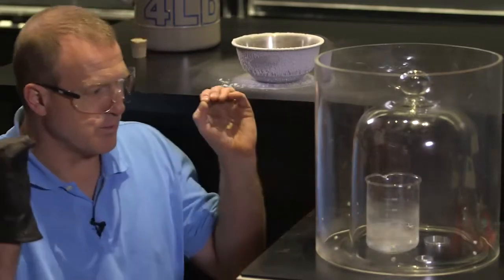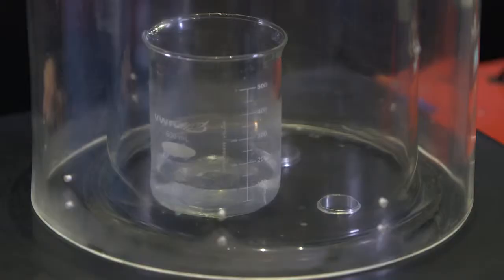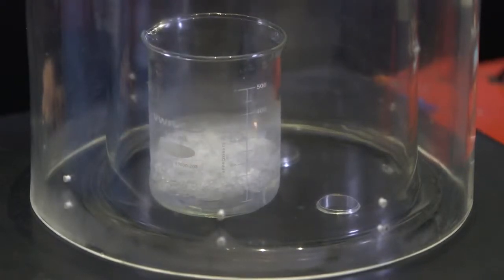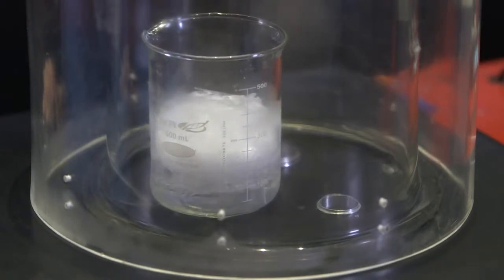it's internal heat that's causing it to boil. It boils, it cools, and then what we see is solid nitrogen.